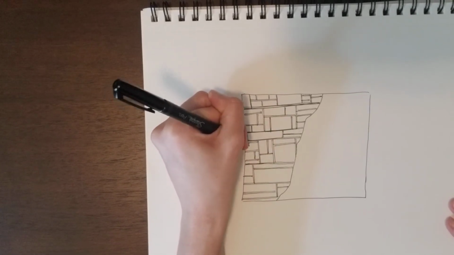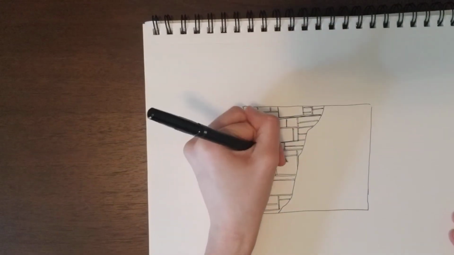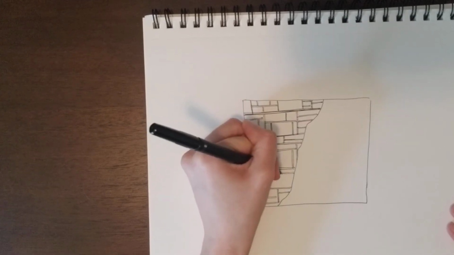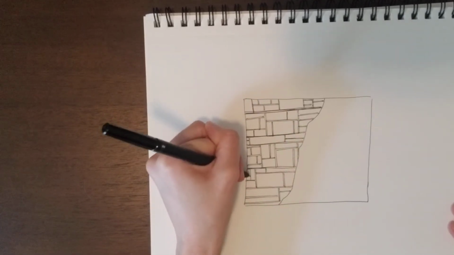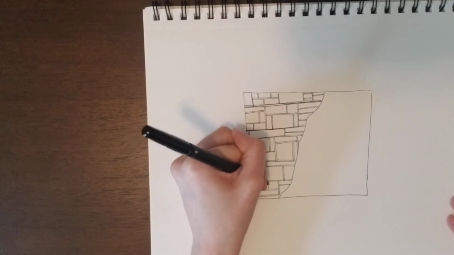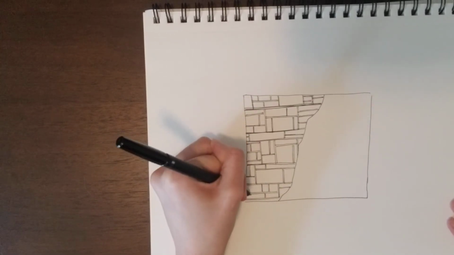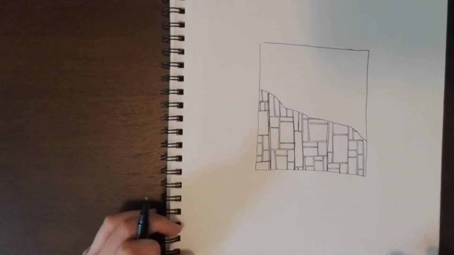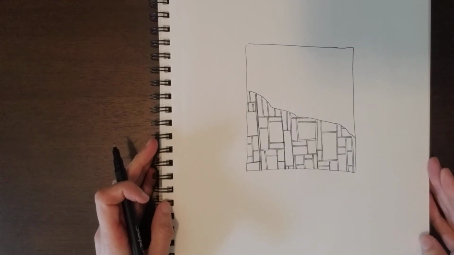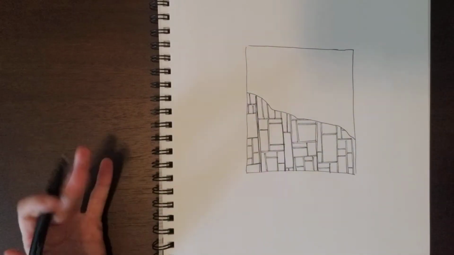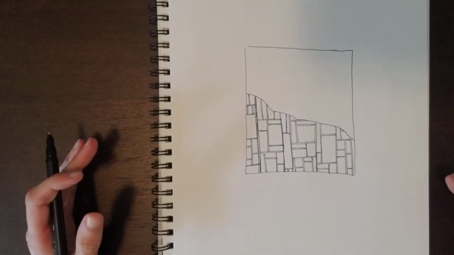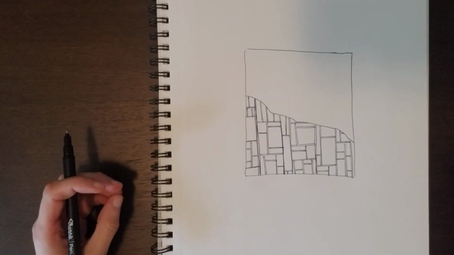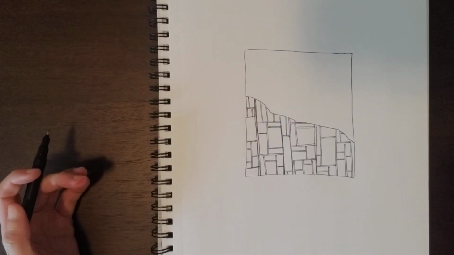And again, you want this to be random. You don't want it to be looking too perfect and symmetrical and all that stuff. You definitely want it to be asymmetrical and random. Okay, so that's a hill, and that's one fill pattern. If you have any questions, again, you can go back and rewatch the video and follow along. It's supposed to be completely spontaneous and random. It's supposed to be kind of therapeutic for you. Okay?